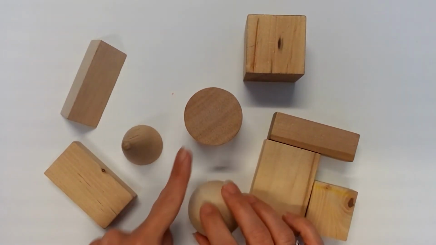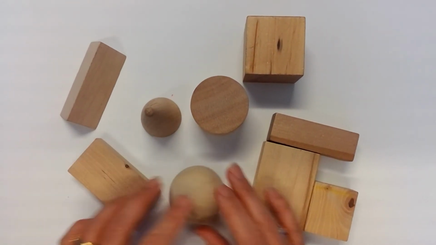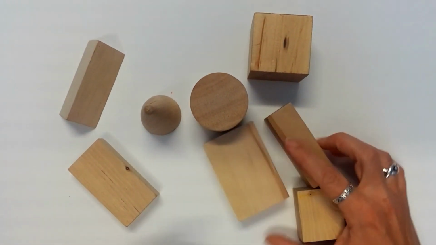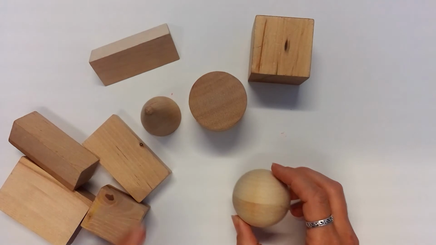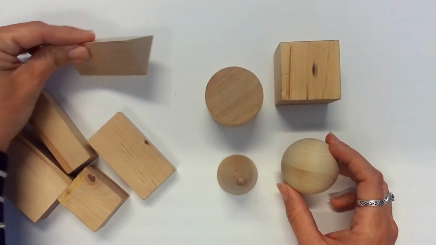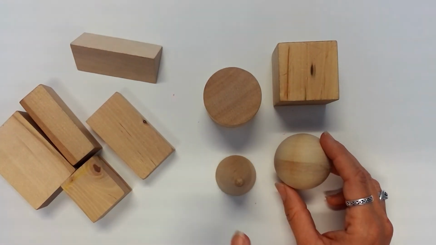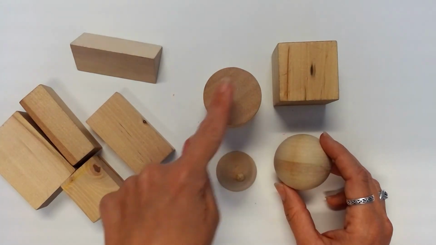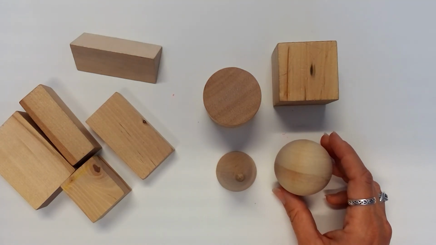So these are the shapes that the students need to know. Here's our sphere, our cylinder, cone, rectangular prism, cube, more rectangular prisms, and then a triangular prism. The only 2 that are new for first grade are the triangular prism and the rectangular prism. These shapes over here, the cone, the sphere, the cylinder, and the cube, those are all from kindergarten. They did have to be able to identify these.